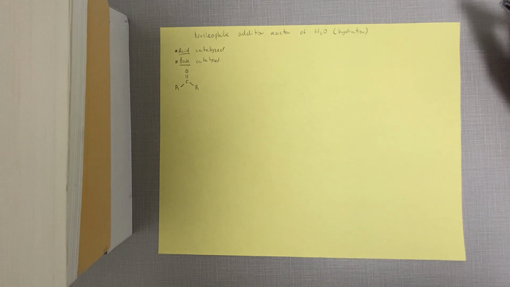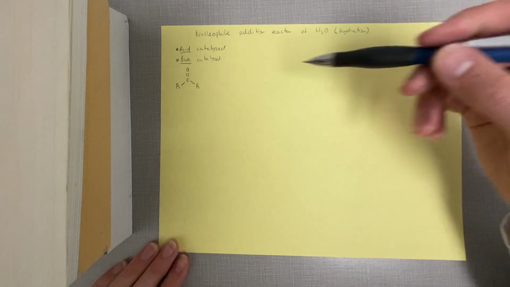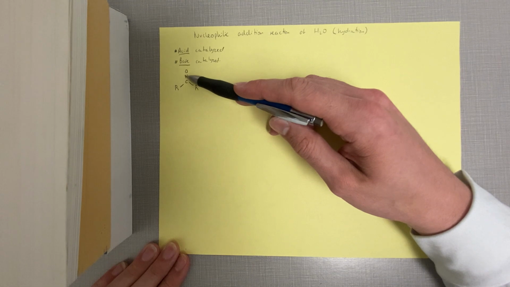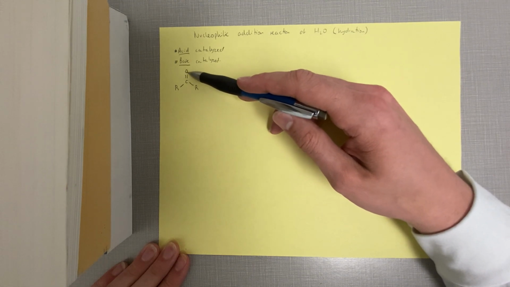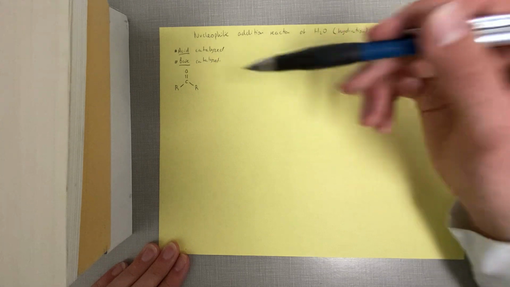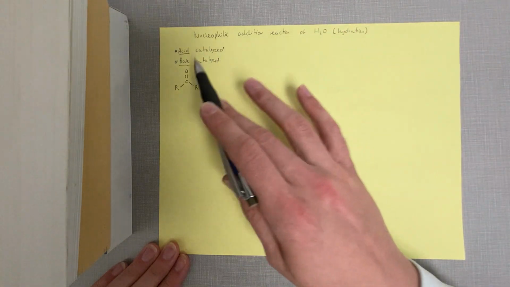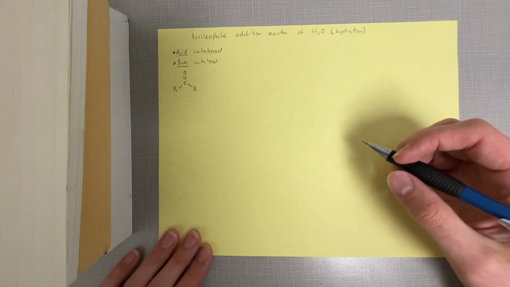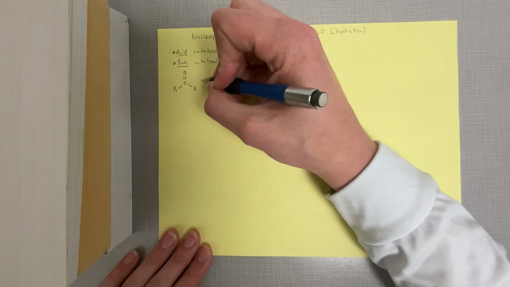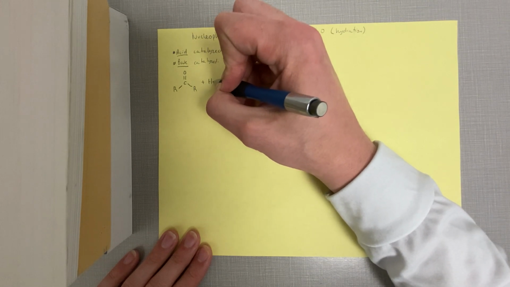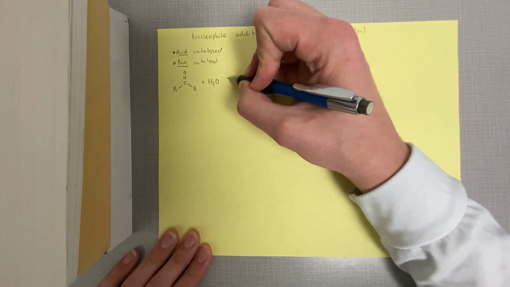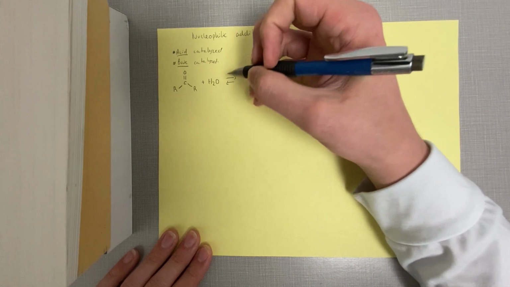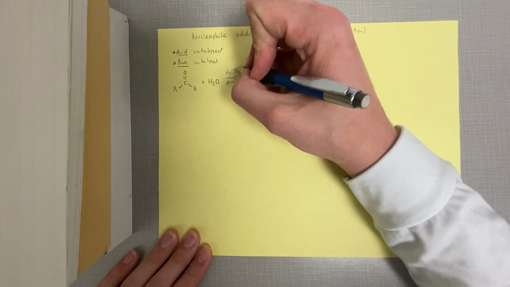It says it in the name, a nucleophilic addition. In addition, it's the replacement of a pi bond, so a double bond, with two sigma bonds. So it's the addition of two atoms in this reaction. So first off, we will start with the hydration reaction with an acid catalyst.